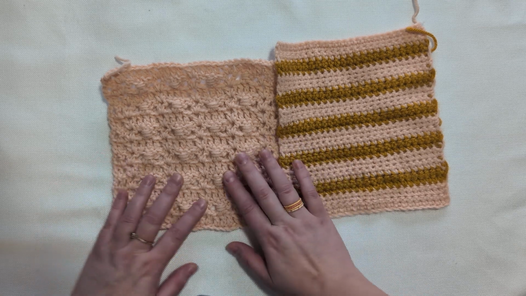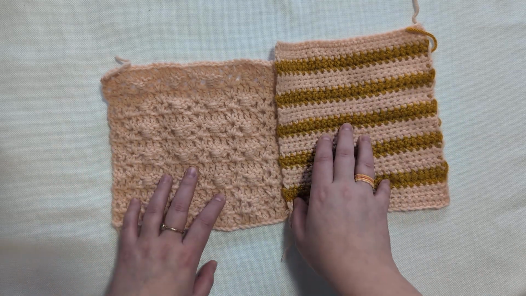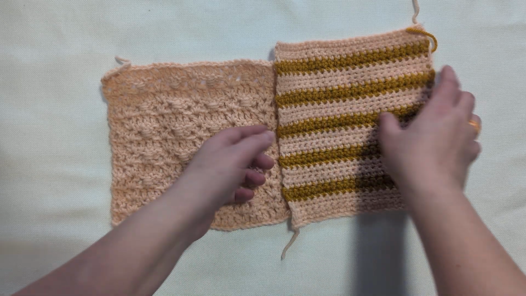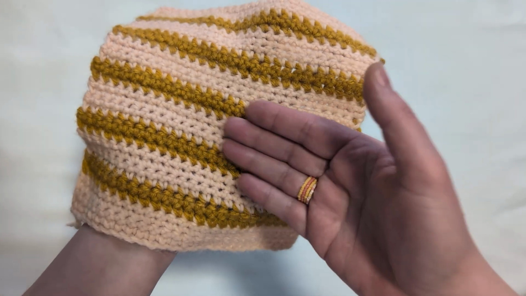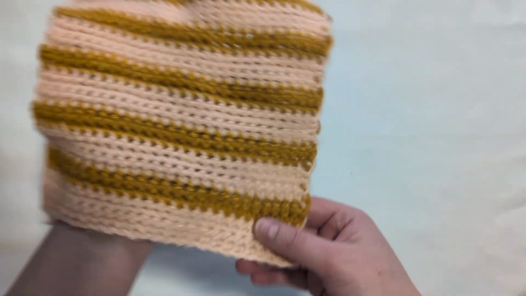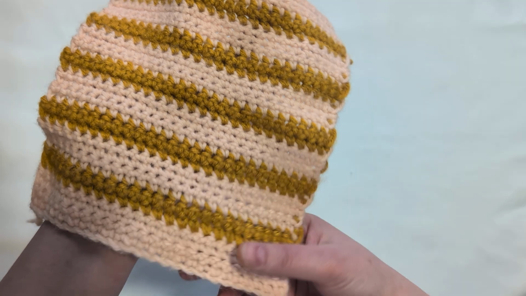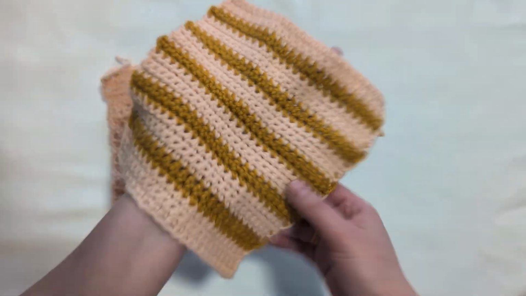ALT stands for alternate. You can alternate all sorts of things. So in this example, I'm alternating between the two colors, like pink and mustard yellow, all done in the same single crochet stitch, but alternating colors.